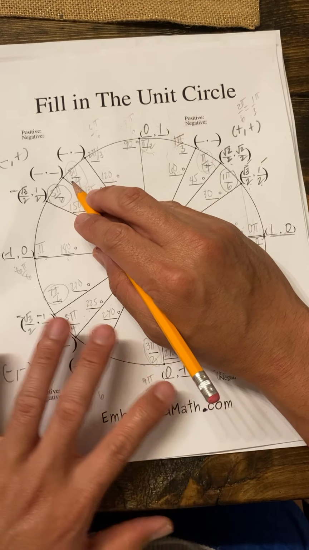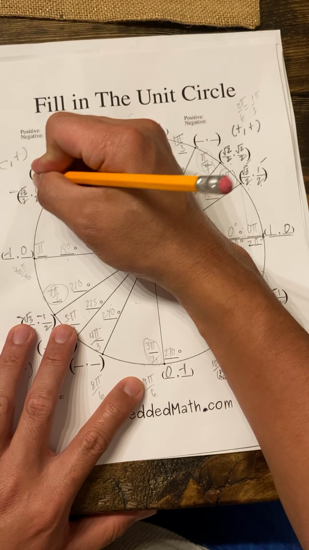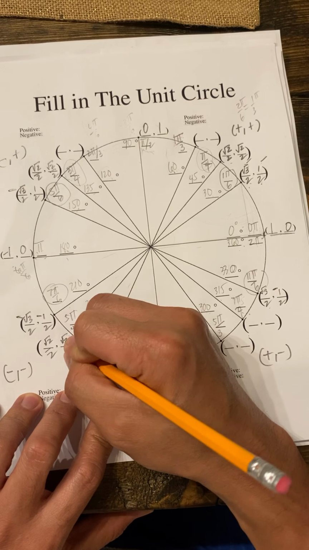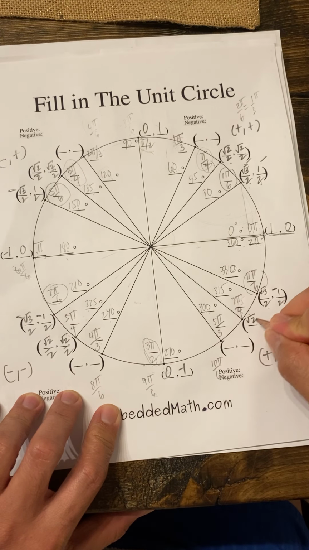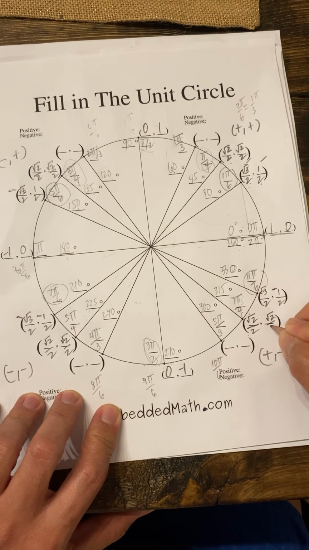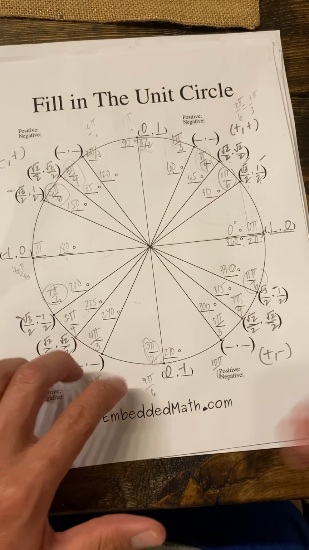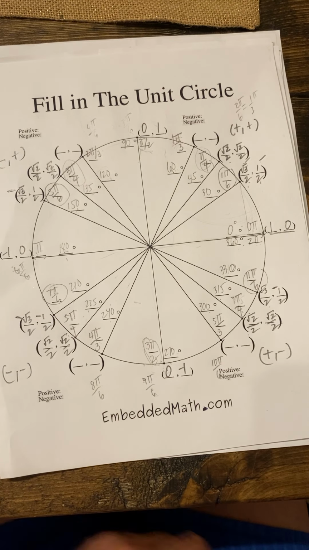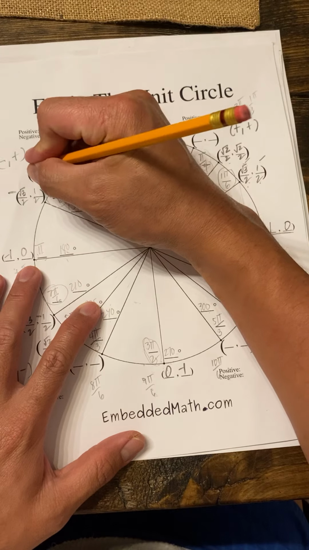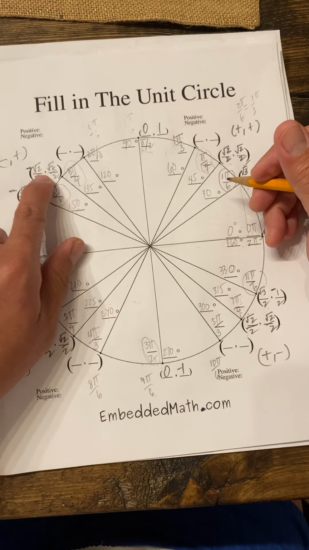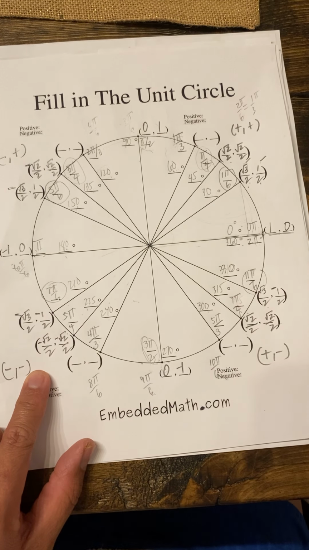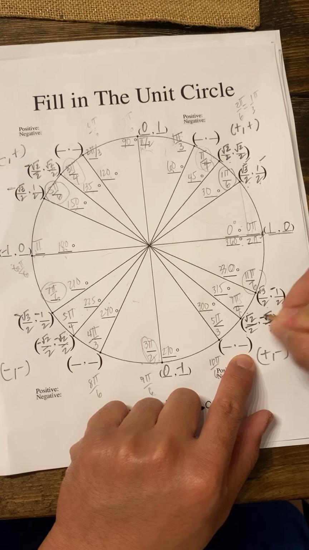So here with 3 pi over 4 it will be square root of 2 over 2, square root of 2 over 2, and the same for the others. Sorry. And the sign, hold on. For the second quadrant, it will be negative, positive. So this is negative square root of 2 over 2 and positive square root of 2 over 2. For the third quadrant, both of them are going to be negative. For the fourth quadrant, only the y value will be negative.